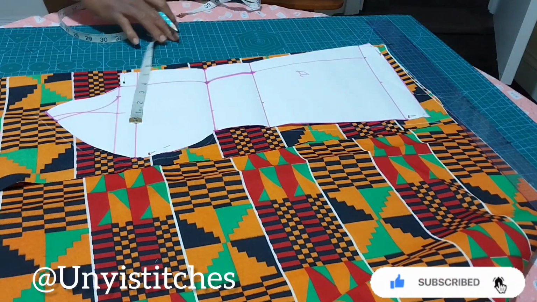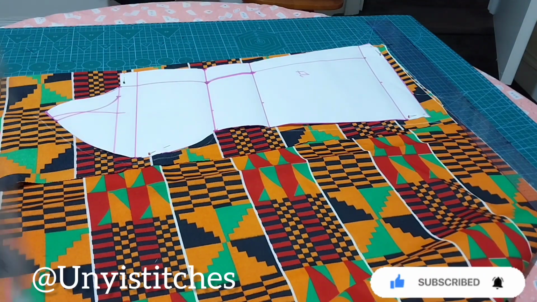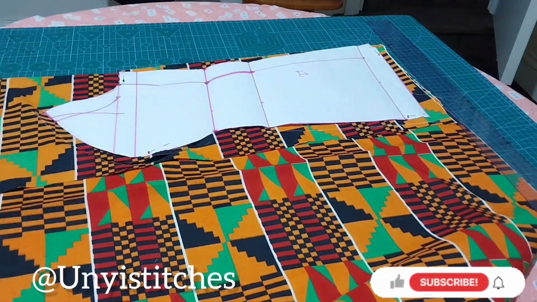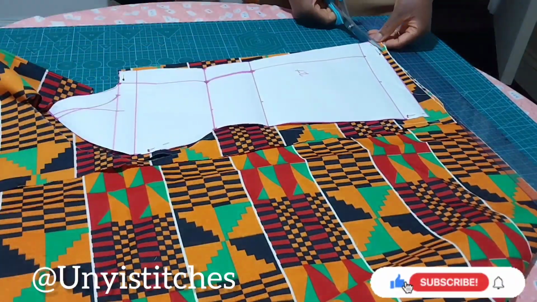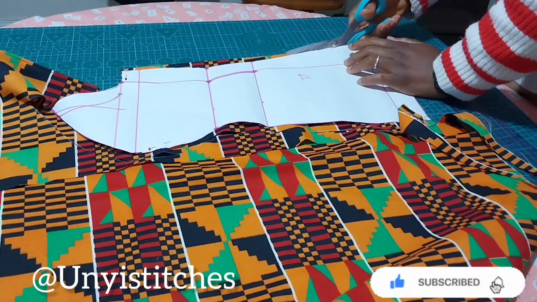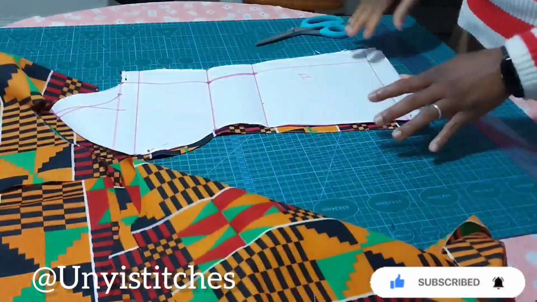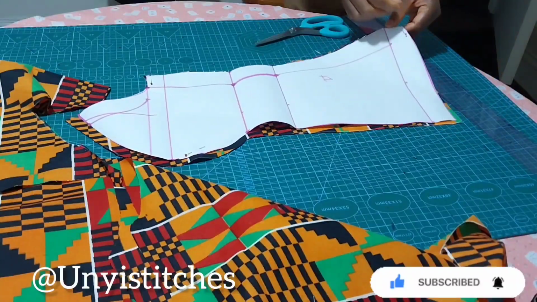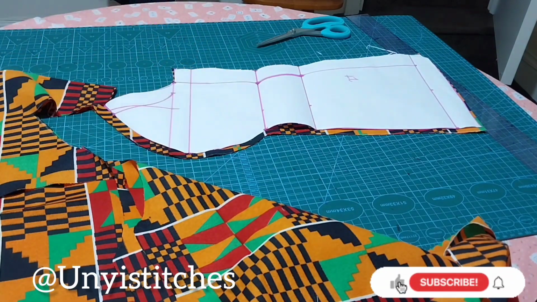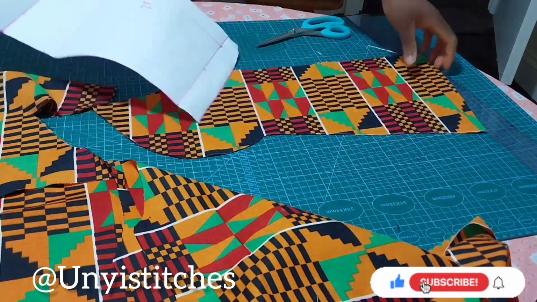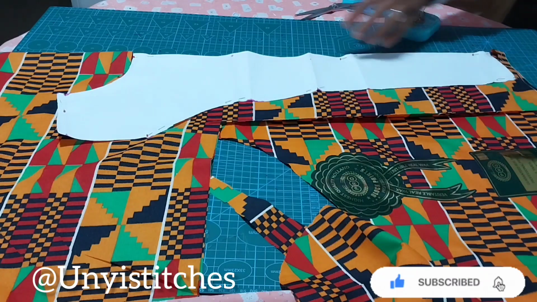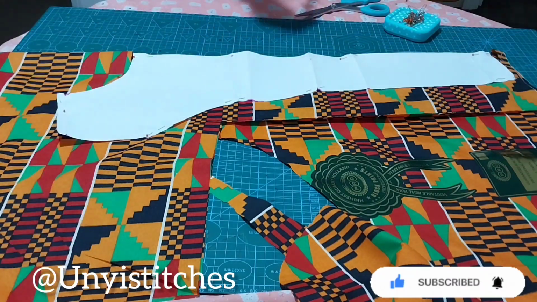So I'm going to cut my fabric now. So I'll take off my pattern. Let's cut the center front. So I'm going to add my joining allowance before cutting it.